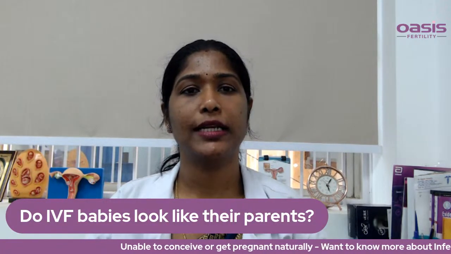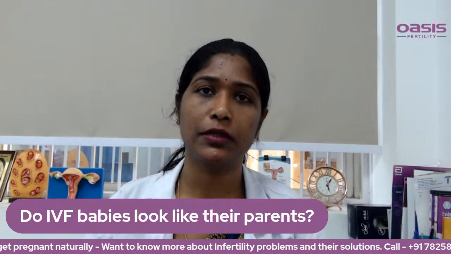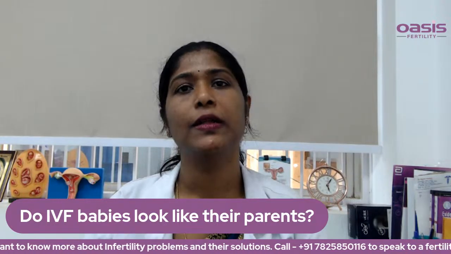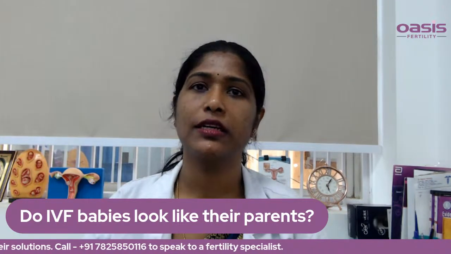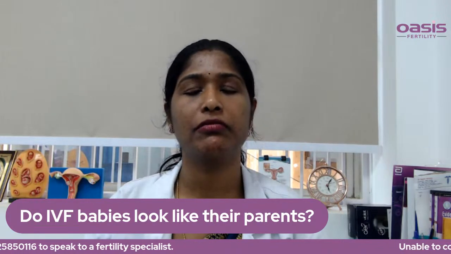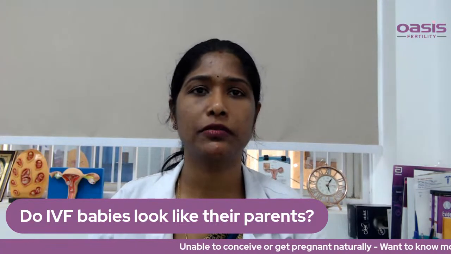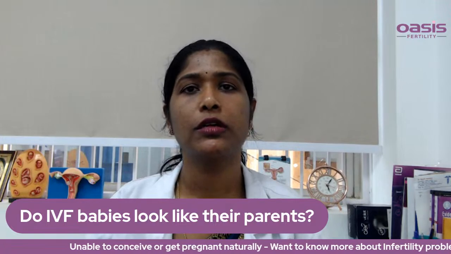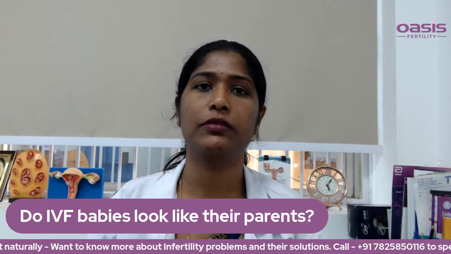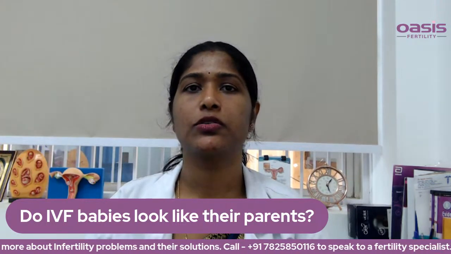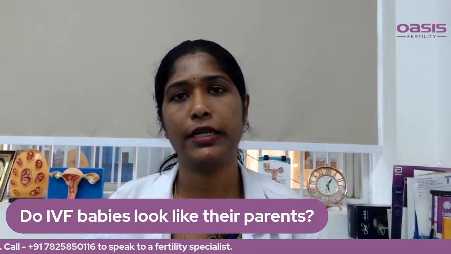So, do IVF babies look like their parents? Yes, why not? Definitely. Because the egg is collected from the woman and the sperm is of her male partner, whether they are conceiving naturally or through IVF, there is no difference. So they will look like their parents if we are using the egg and sperm from the same couple. But sometimes when we have to take the egg and sperm from a different source, there can be an issue. But for example, if we have selected an egg donor, we try to match the egg donor with the primary couple as far as possible. So in those cases also, the babies many times do not look much different from the parents.